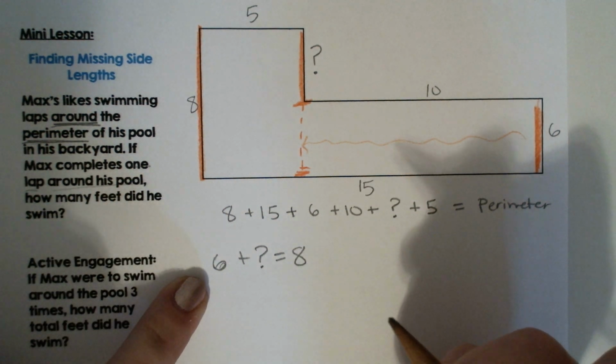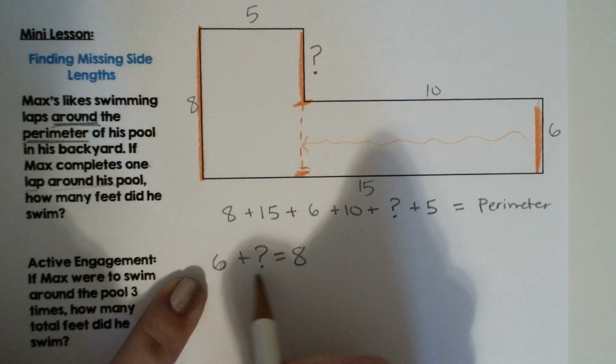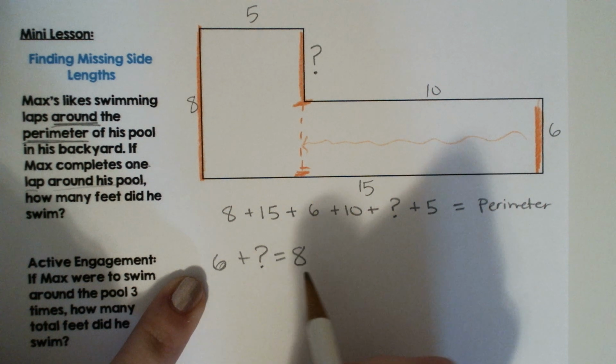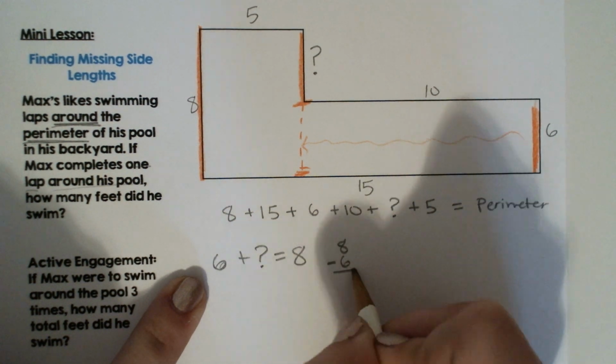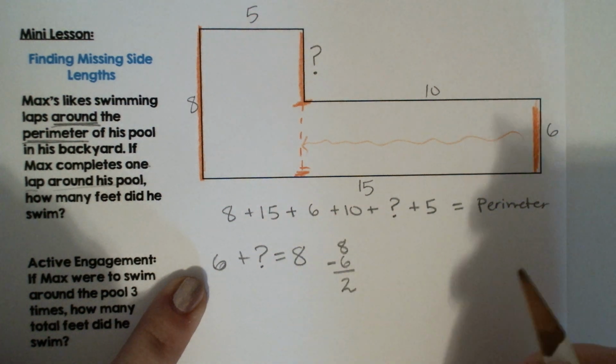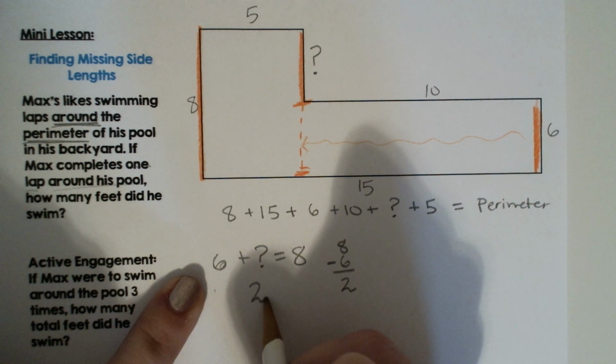So now I have to be a critical thinker and think backwards. Well, I could pause for a moment and think, what plus 6 is going to give me 8? Or I can work backwards and do 8 minus 6. Well, 8 minus 6 is 2. So I know that my missing side length is going to be 2.